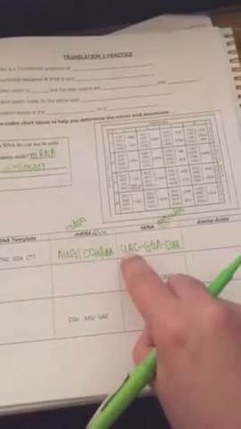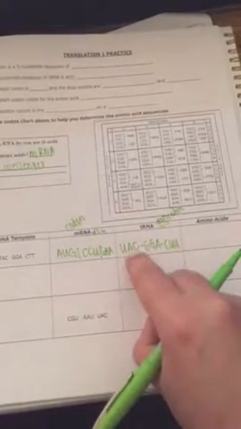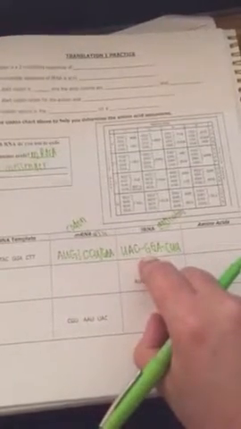Okay, now from mRNA, I'm turning it into tRNA. So A is going to go with U, A, C, G, A, C, U. So mRNA to tRNA is simpler because A is always going to go with U, U is always going to go with A, G and C of course stayed the same.